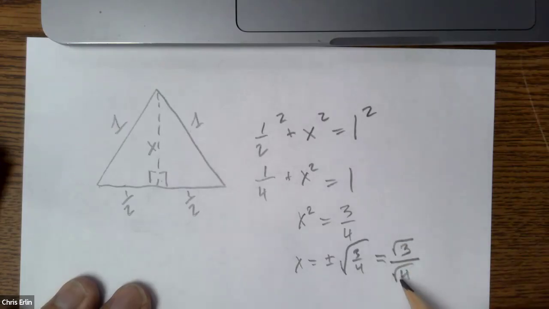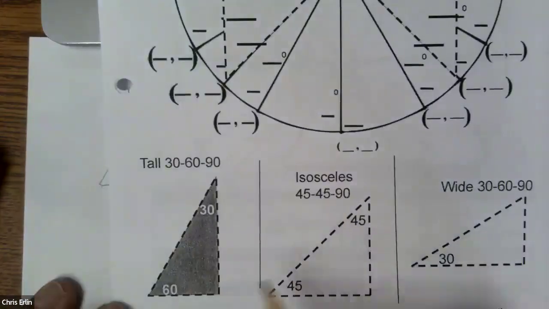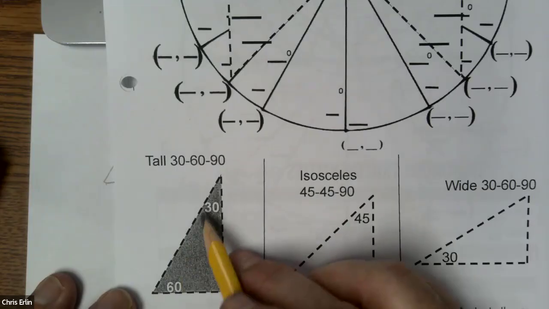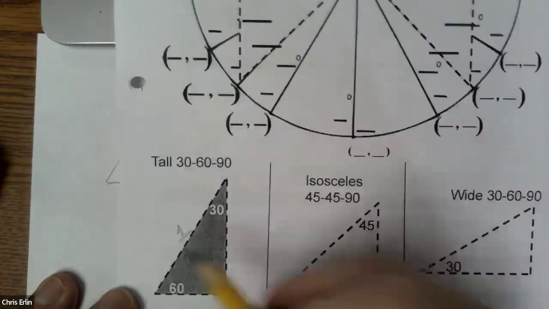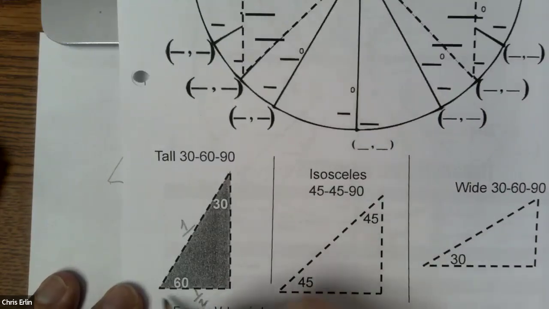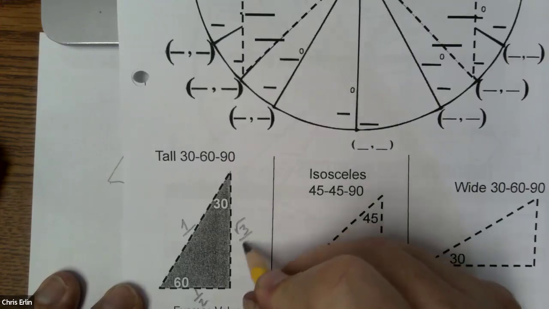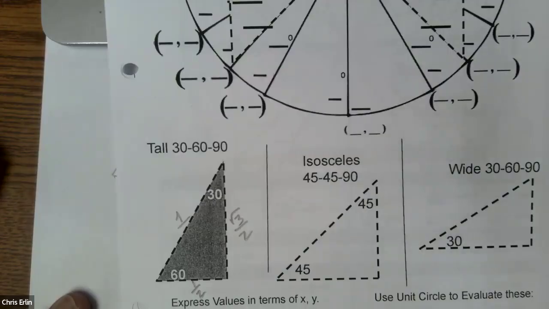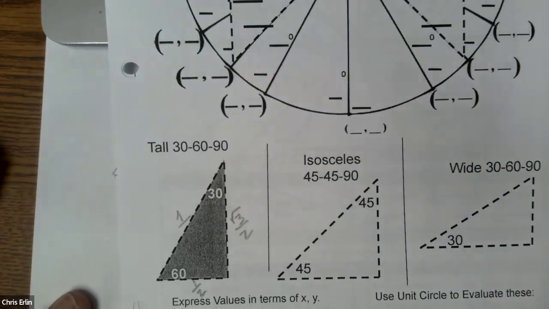So I've got the square root of 3 over the square root of 4, which simplifies to root 3 over 2. And this becomes our special right triangle. In a 30, 60, 90 triangle, the side opposite 30, when the hypotenuse is 1, is exactly 1/2, and the side opposite 60 is root 3 over 2. And again, we'll get to that part in a second.